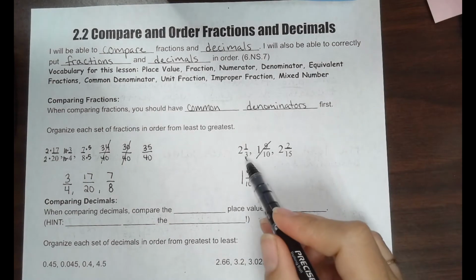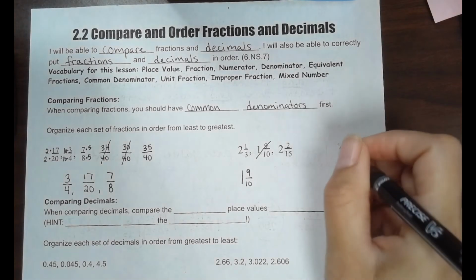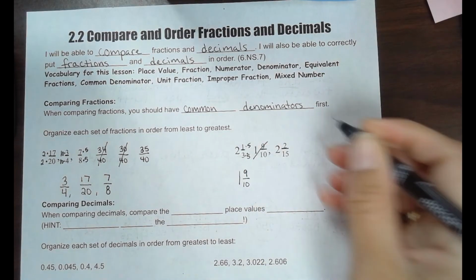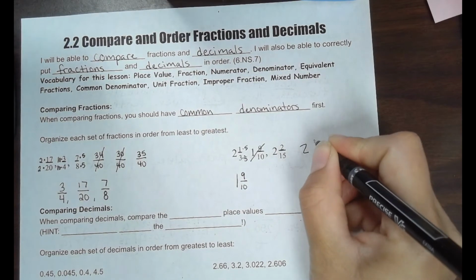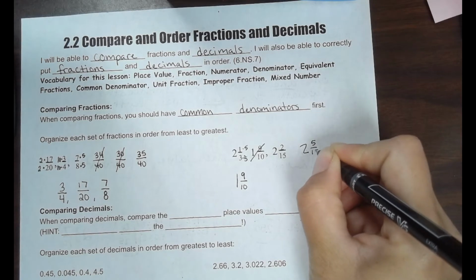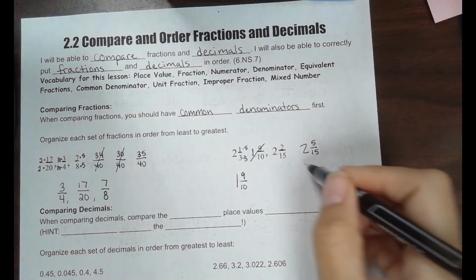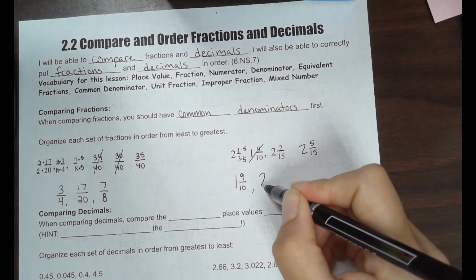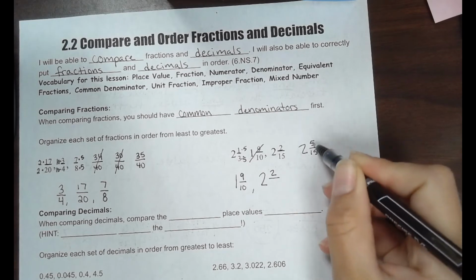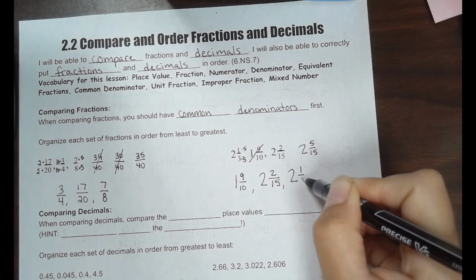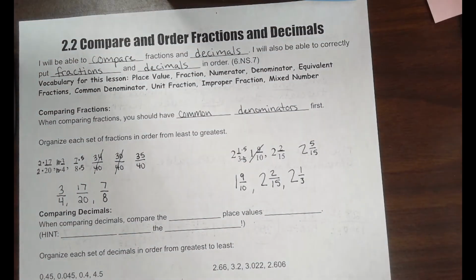Well, I can turn 3 into 15. So if I multiply this by 5, I can multiply this one by 5. That would make that one 2 and 5/15. And this one's already got 15 on the bottom. So that means that 2 and 2/15 is smaller than 2 and 5/15. So that means that 2 and 1/3 is the largest fraction here. All right, so that's how we can compare fractions.